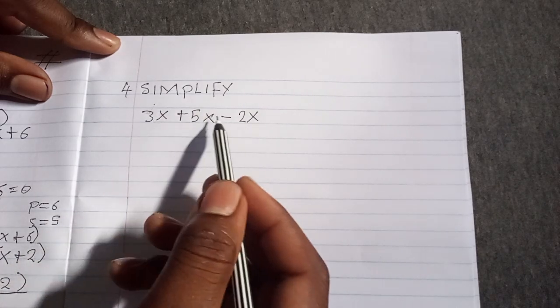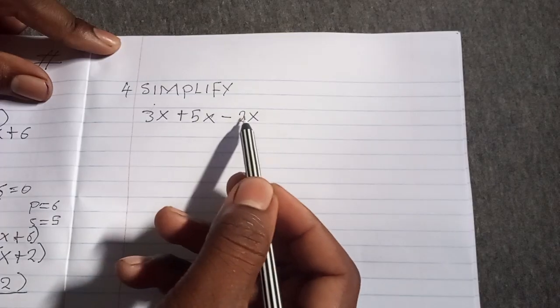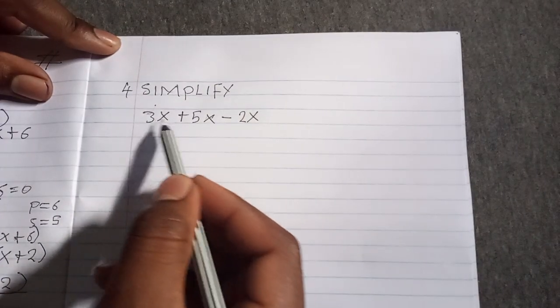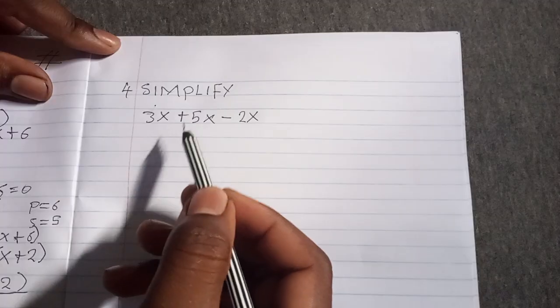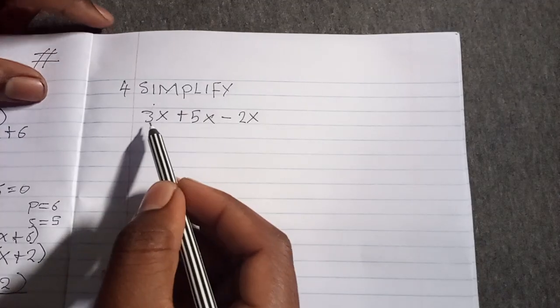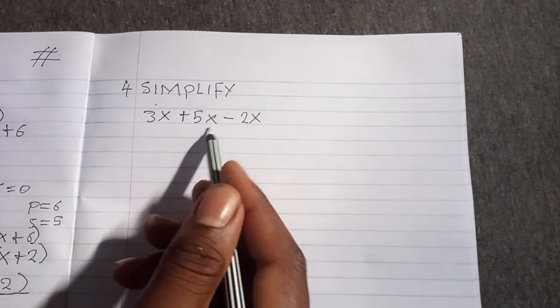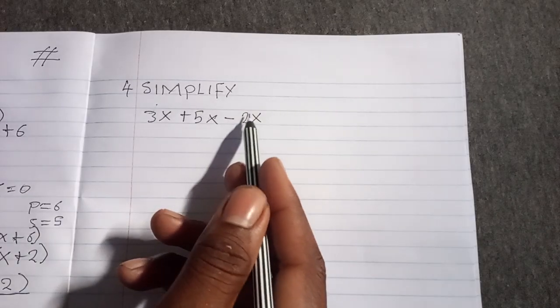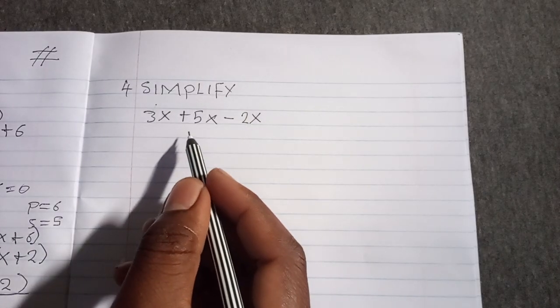So we can add them, then we do minus. So 3x plus 5x minus 2x, it will give us 6x.